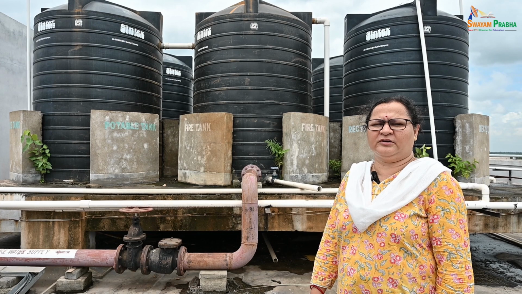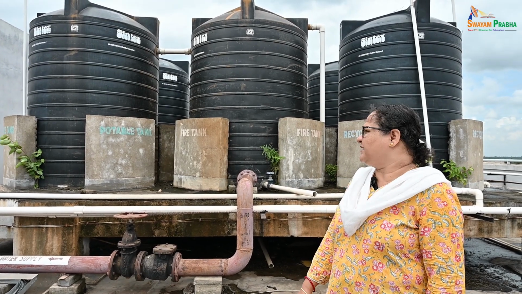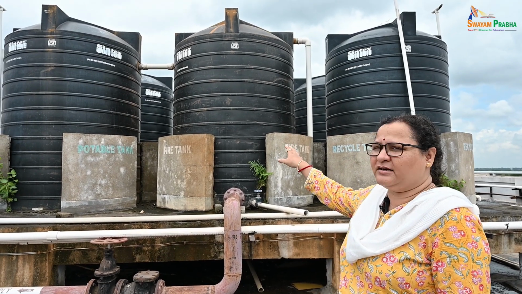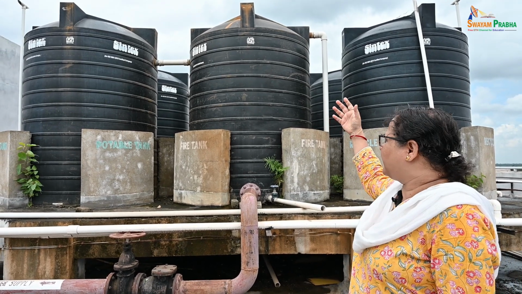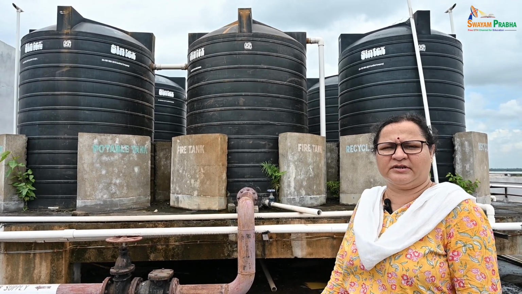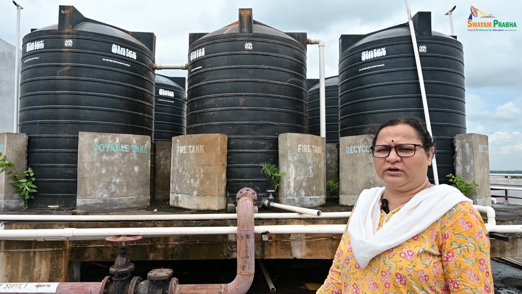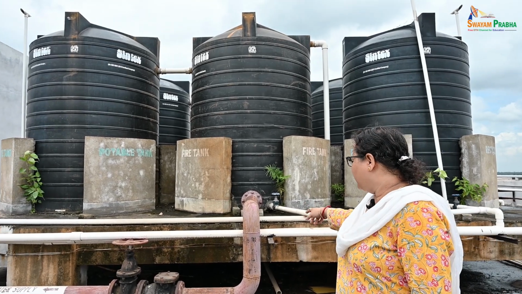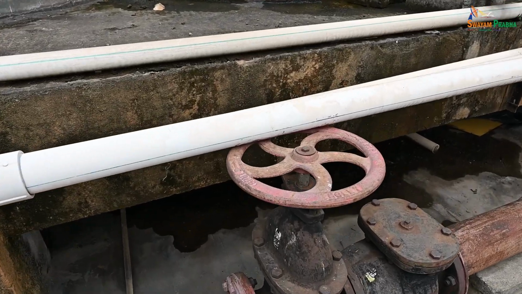We are on top of a 24-meter plus building, standing on the roof, and you can see there is a designated tank, written as fire tank. There is another one behind it. As per the guidelines, it has to store a specified volume of water, and it is connected to a red pipe, which you can see here with a valve.